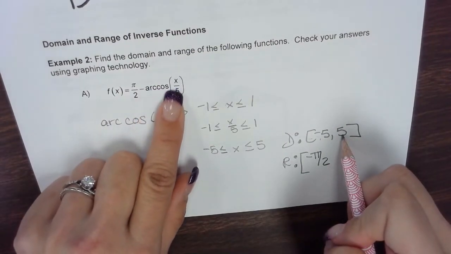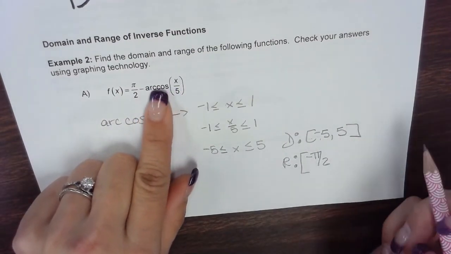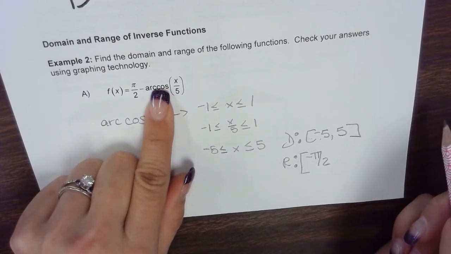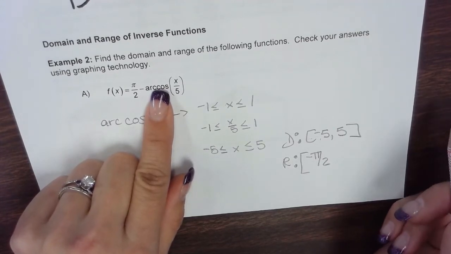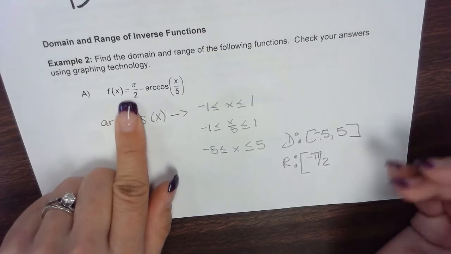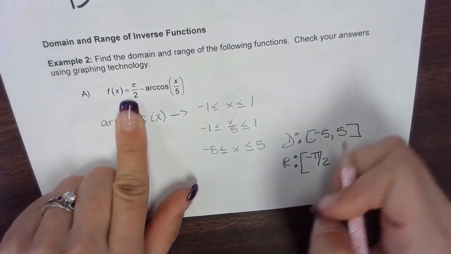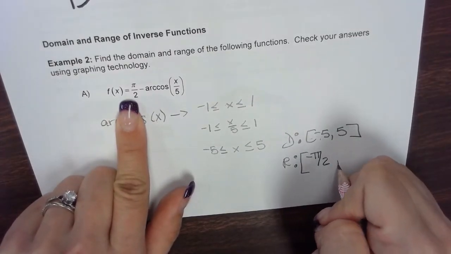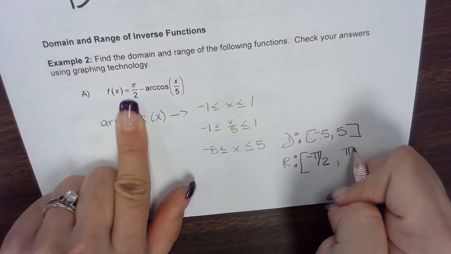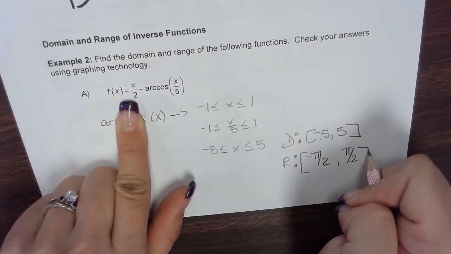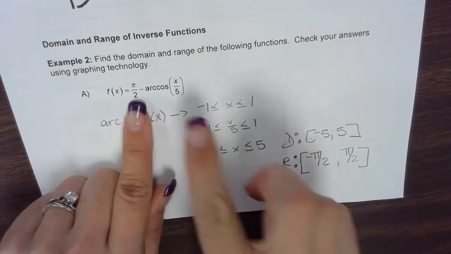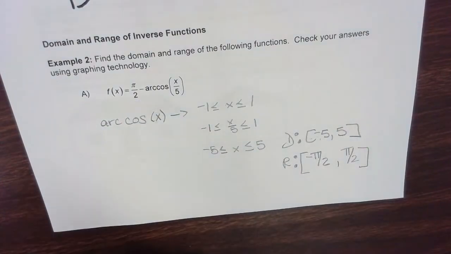Five divided by 5 is 1. Arc cosine of 1 is 0. Pi divided by 2 minus 0 is pi over 2. So again, guys, all I did was I plugged in and got my values.